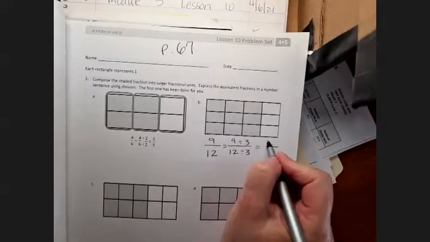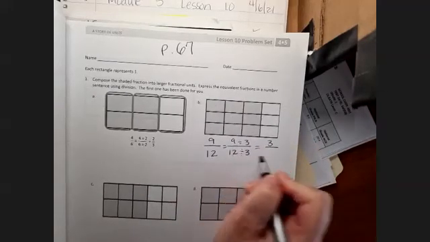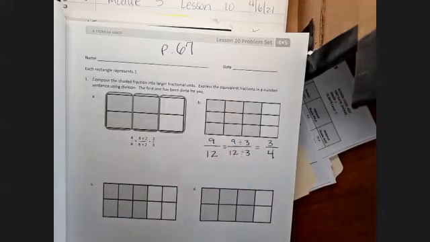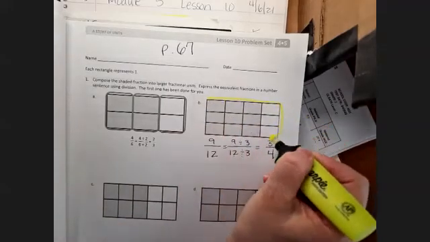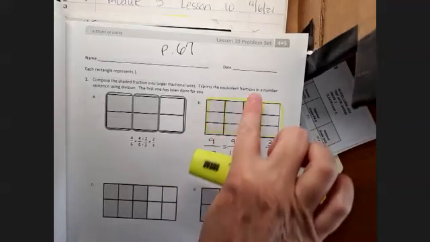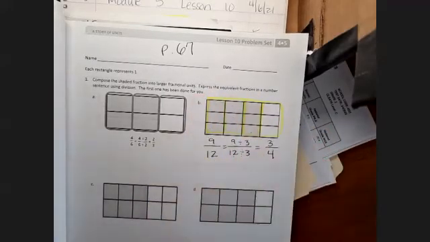9 divided by 3 is 3. 12 divided by 3 is 4. And I end up with 3/4. And you might be able to see it, like here's the whole. I'm going to draw my column lines here. And we see 1, 2, 3 columns out of a total of 4 columns are shaded.